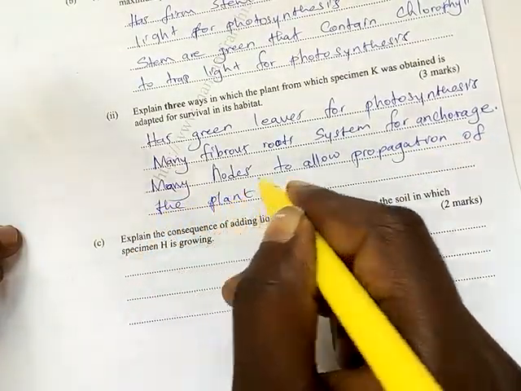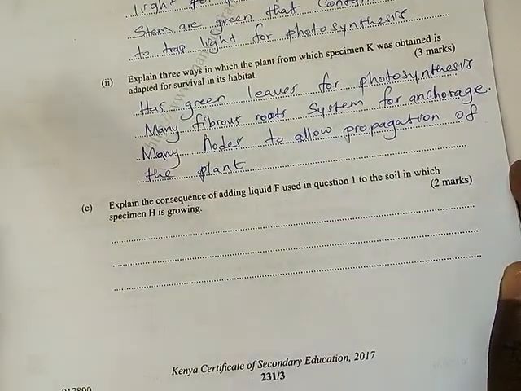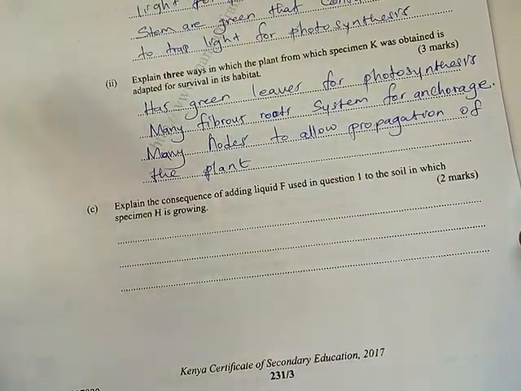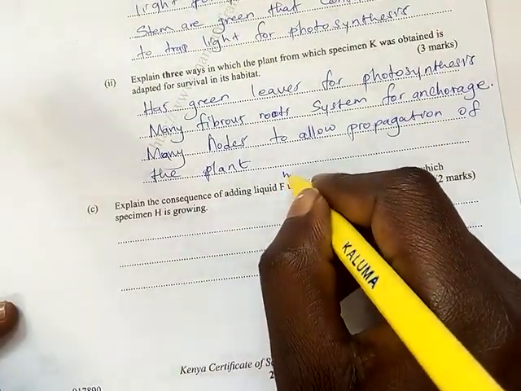Explain the consequence of adding liquid F used in 1. Liquid F, we said that is the hypertonic solution.